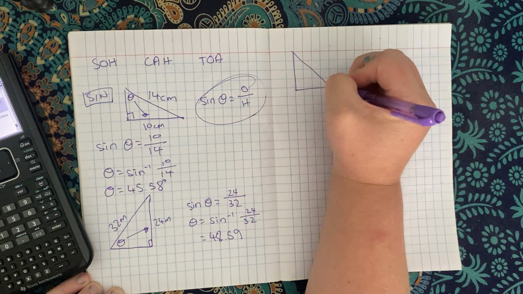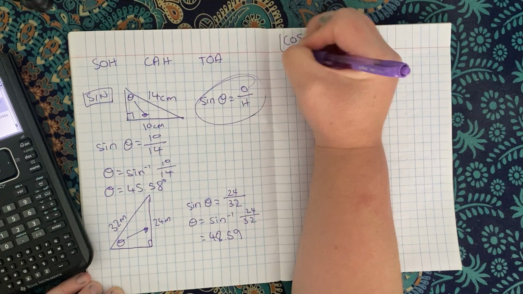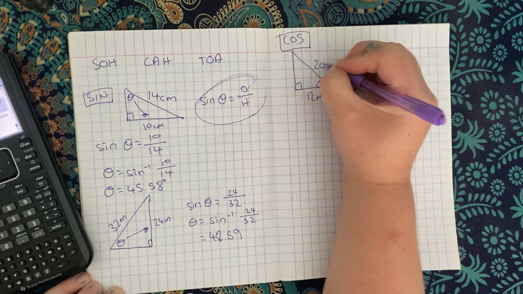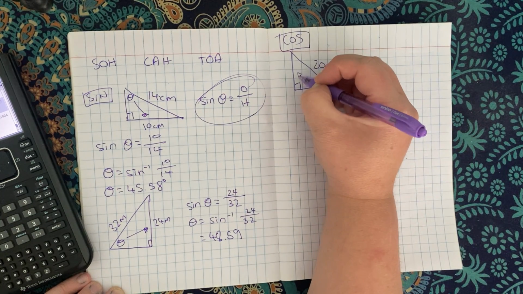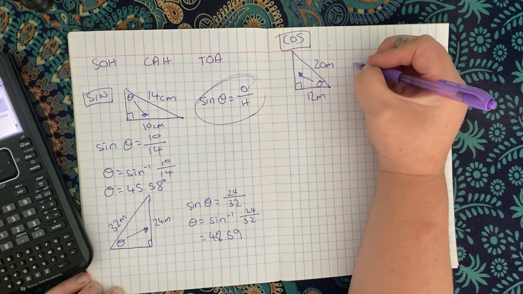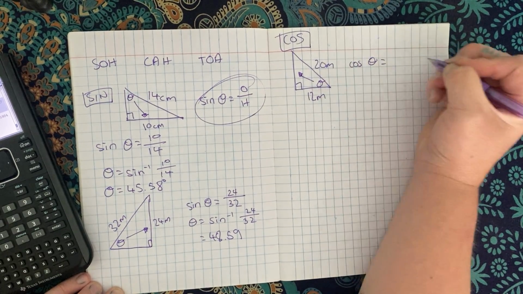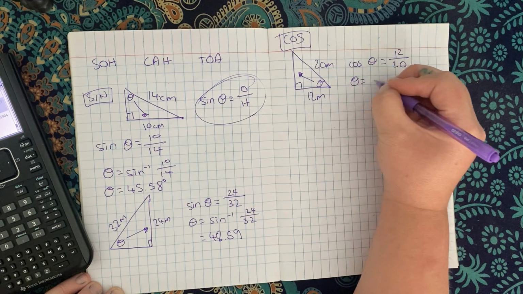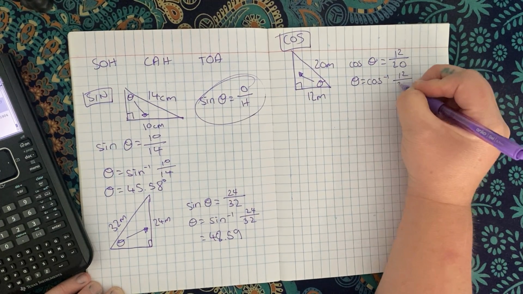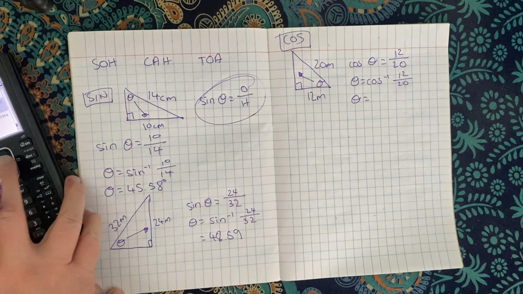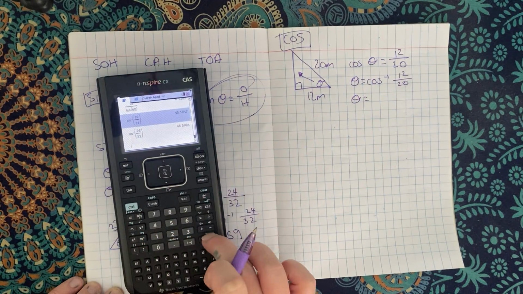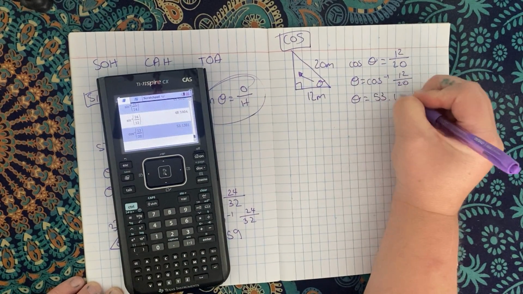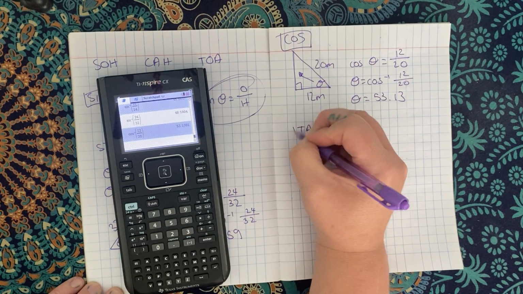And this is true for all of the other ratios as well. So let's do another one, let's call this one cos. I don't know this angle. I'm going to say that this side is 12 meters and this is 20 meters. So this time, the opposite is not being used. I have my adjacent and my hypotenuse. So cosine of the angle is the adjacent over the hypotenuse. Then I just find the inverse function of cos of 12/20, and I type this in. It is 53.13. And the same thing applies for tan.